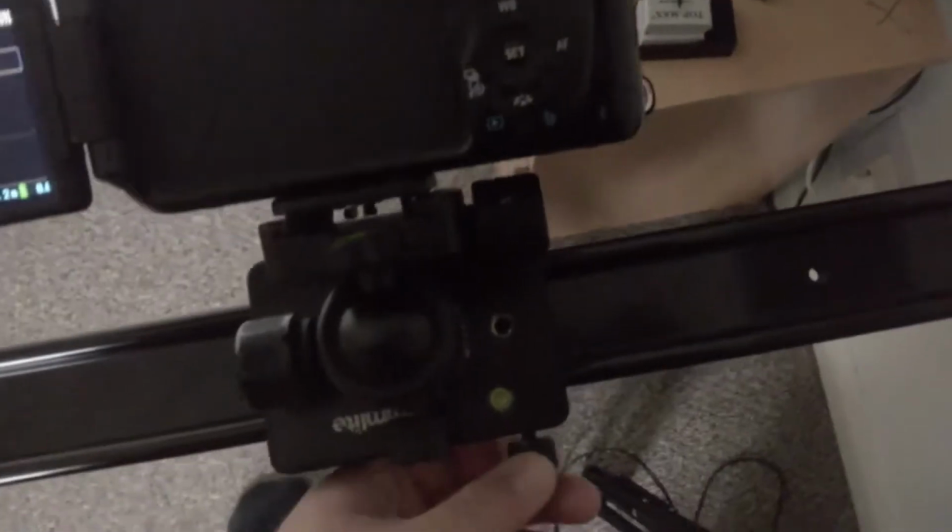So, just set up the shot, just make sure everything is all correct. I should just quickly increase my ISO just to make sure that that is all in focus. And then I'm going to turn the ISO back to 100.